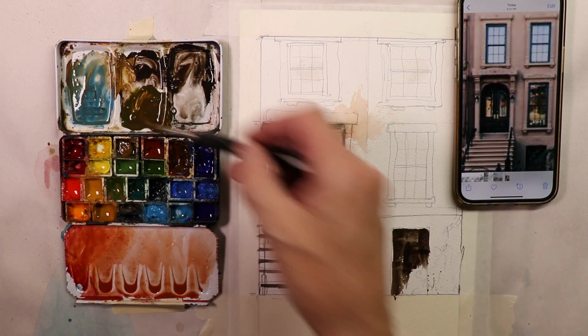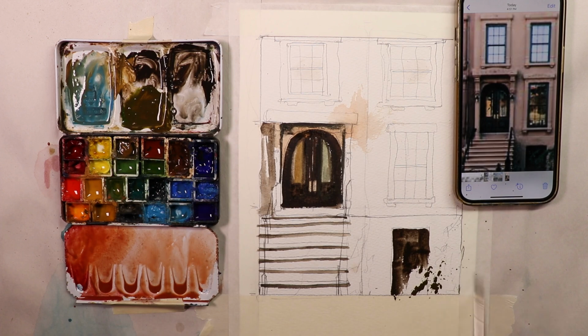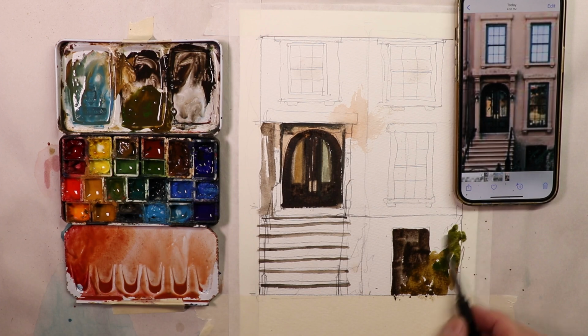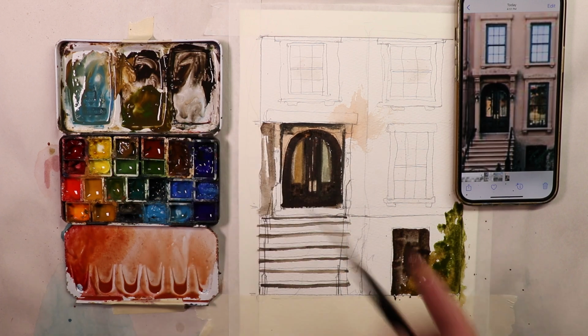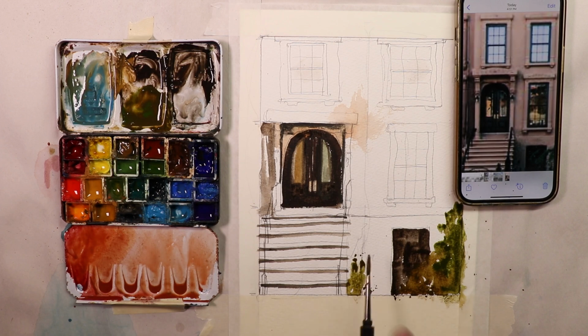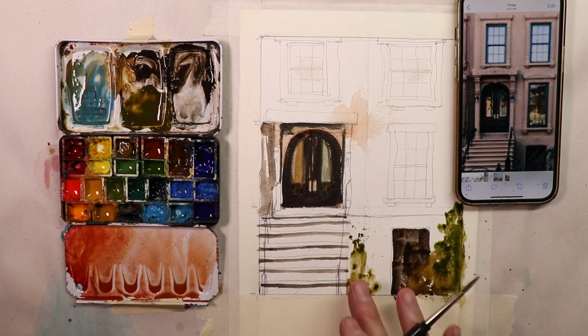I'll make this a little more watery and splash like that, and I just try to mix in a little bit of the green, and there's some beautiful plantings and bushes over here. Let's get those in. Right, looks good. There's a little more over here. So we'll just do that. Splash on some greens over here just to get some more.